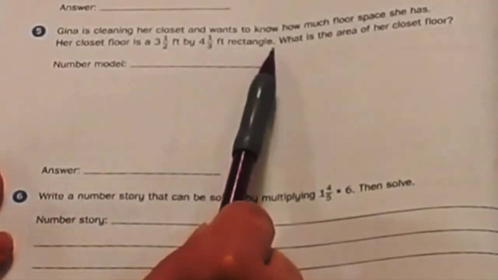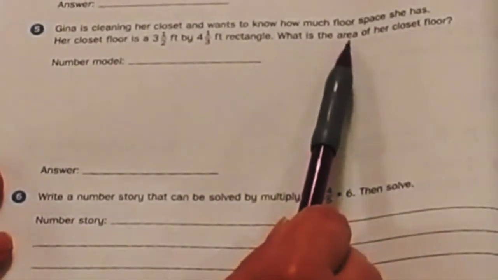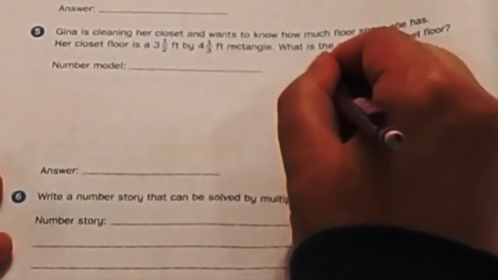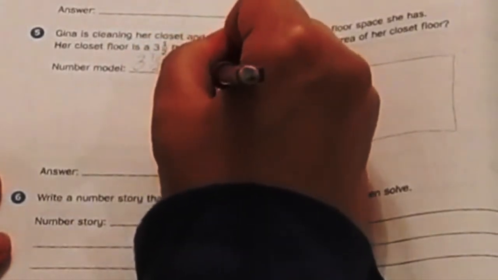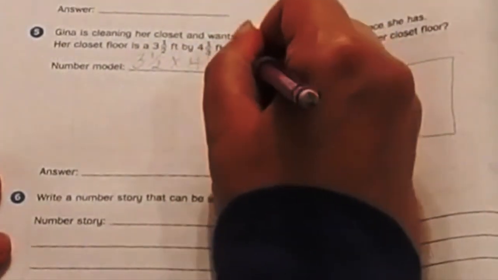Gina is cleaning her closet and wants to know how much floor space she has. Her closet floor is a 3 1/2 feet by 4 1/3 feet rectangle. What is the area of her closet floor? So when you find area, you know you have to do length times width. And let's just show you how that part is going to be broken up. Using my area model, this is 3 1/2 times 4 1/3. My area model equals A for area.